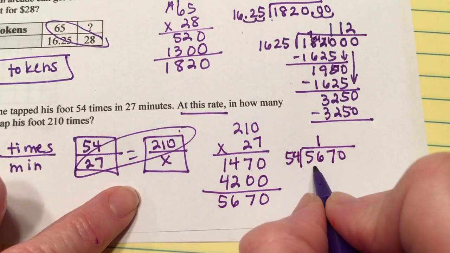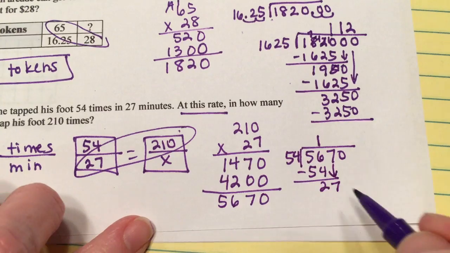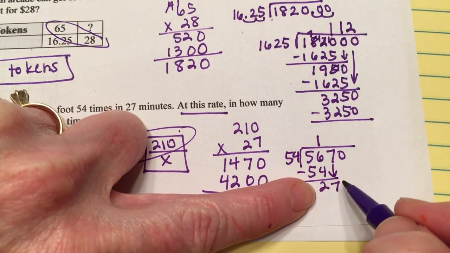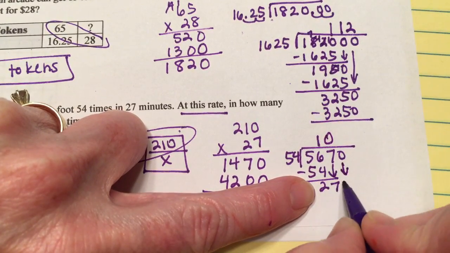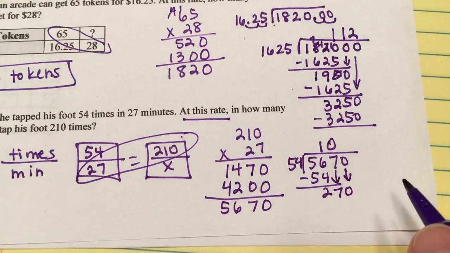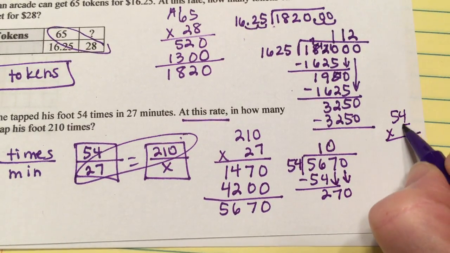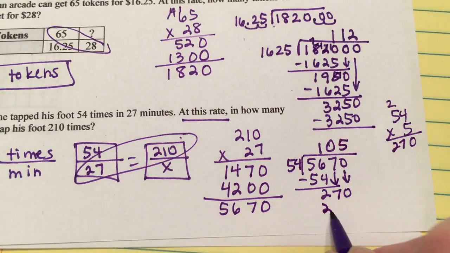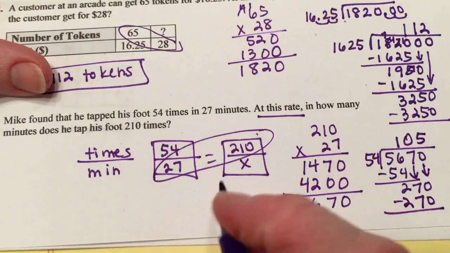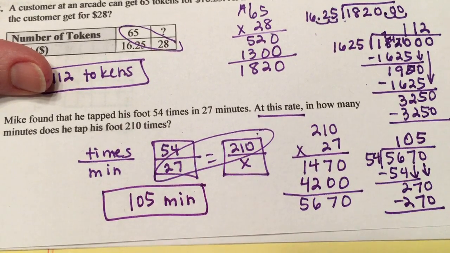54 going to 56 once. I subtract, I get 2, and I bring down the 7. 54 will not go into 27. So I need to bring down another 0, but before I do that, I have to put something above the 7. So I'm going to put a 0, and then I can bring down the 0. 54 going to 270. If you're not sure about that, you're just going to have to guess over on the side. Let's try 5. 5 times 4 is 20. 25 plus 2, 57. All right, so 5 times. So my answer for this one is 105 what? Minutes. 105 minutes, he can tap his foot 210 times.